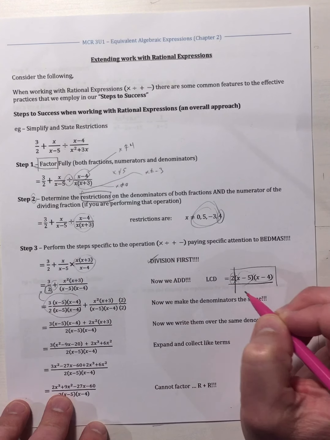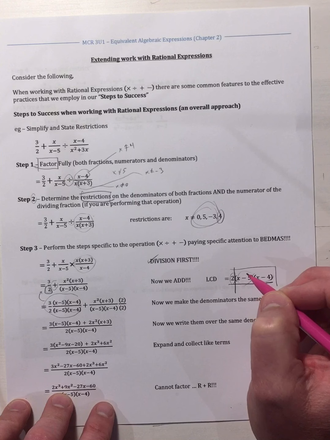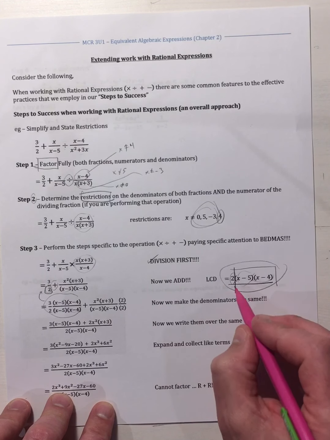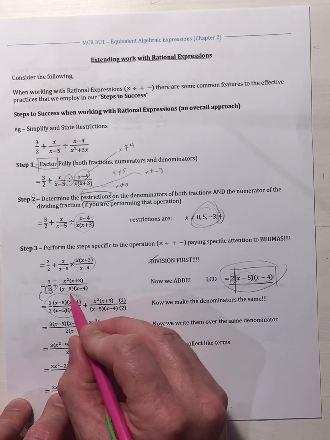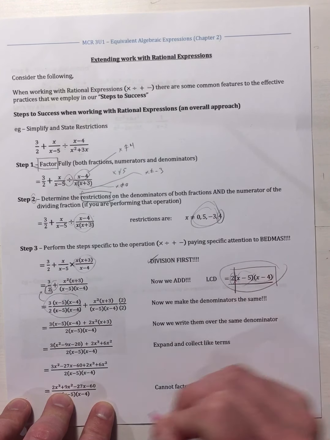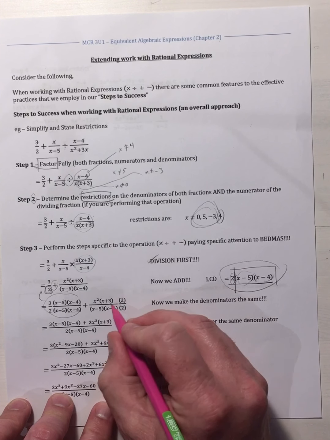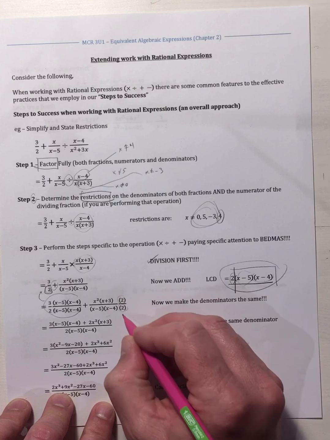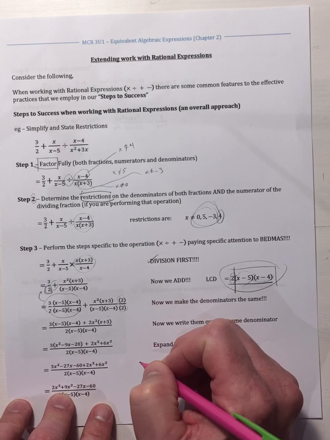For this fraction, you're going to notice that we have very little new that we need to do to it. In other words, if you look at our LCD, we've got a 2, an x minus 5, and an x minus 4. There's already in this fraction an x minus 5 and an x minus 4. So all we have to do is multiply it by 2. And so you see that here. You take this fraction, you multiply the denominator by 2 and the numerator by 2, because what we do to the denominator, we do to the numerator.